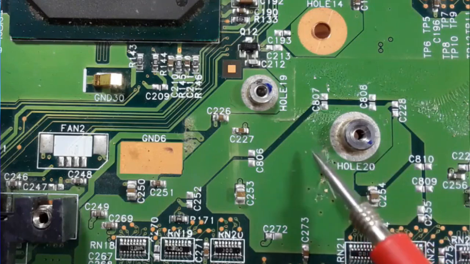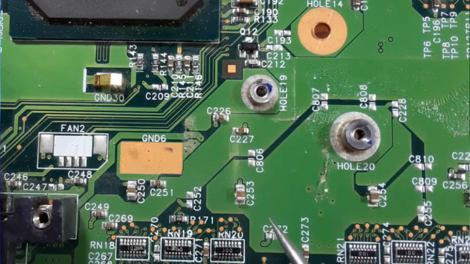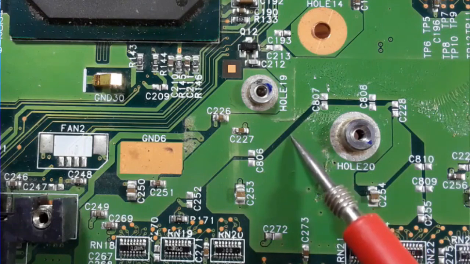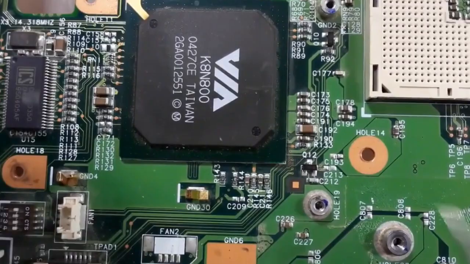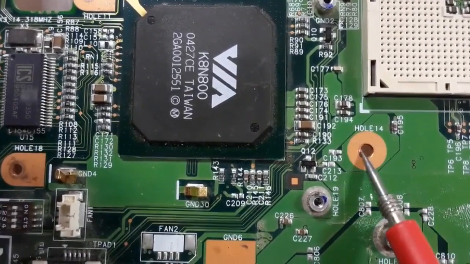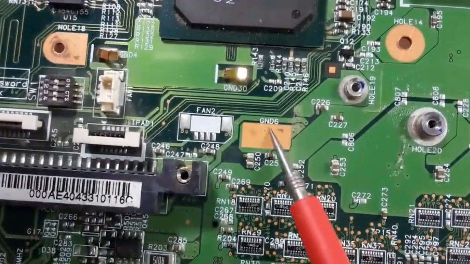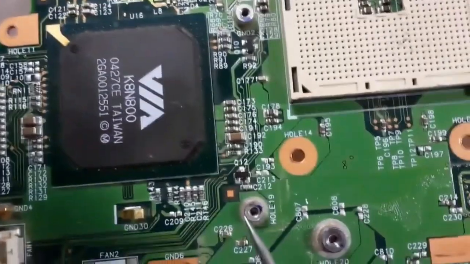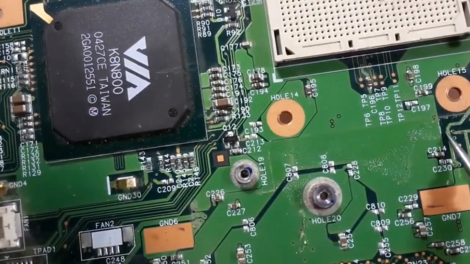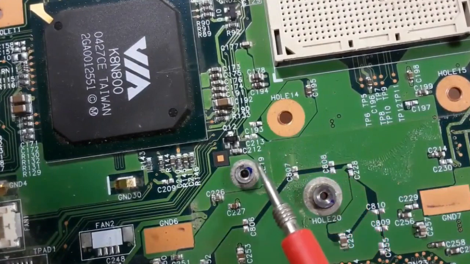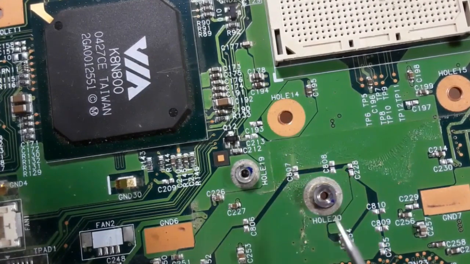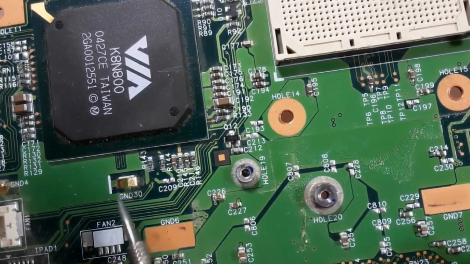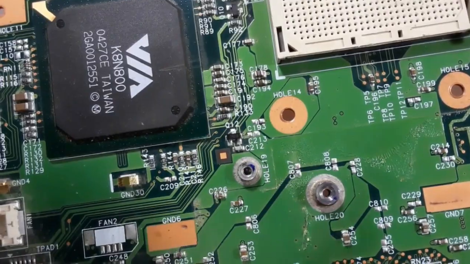So this path is not connected with this. Here also this color means another part. This hole, or this color, and those also here, all these are ground. Also this is ground, this is ground, this is ground. Also this is connected to the ground.